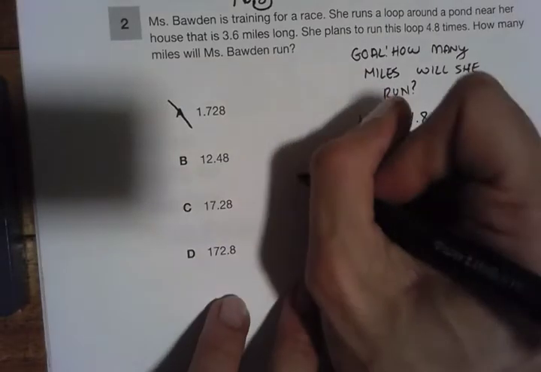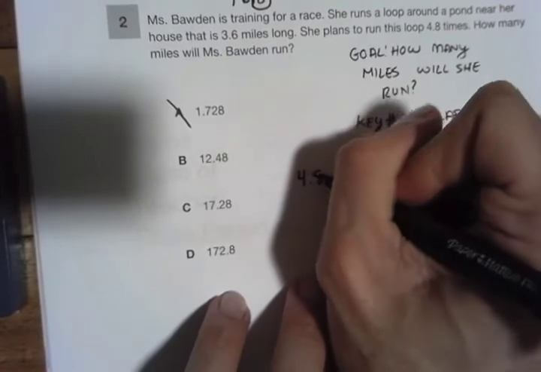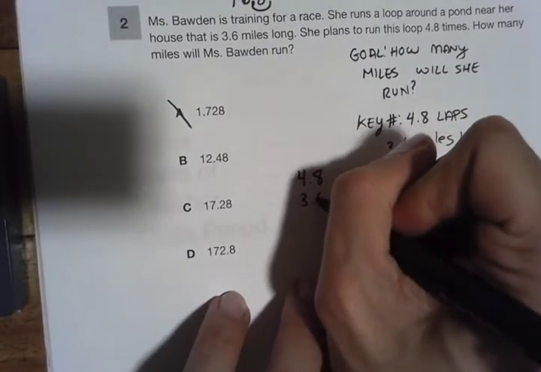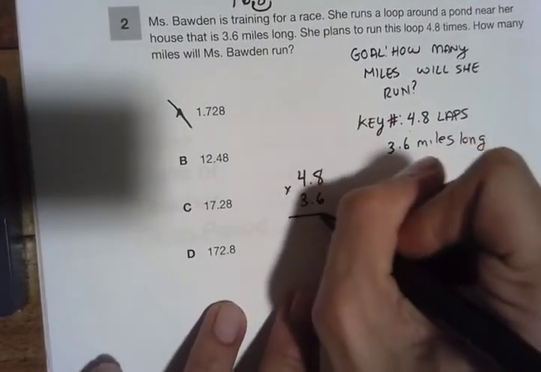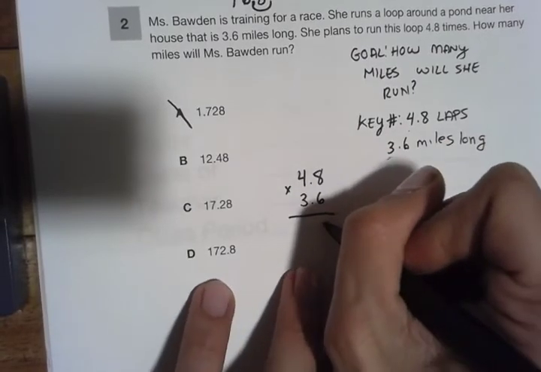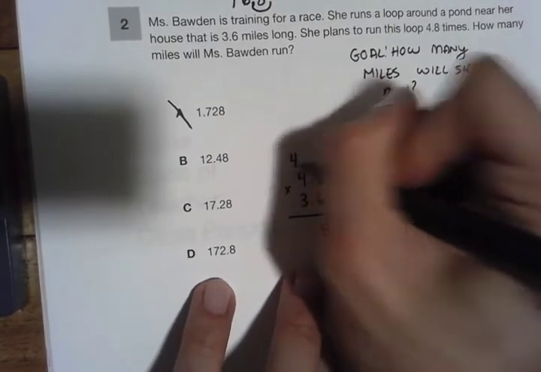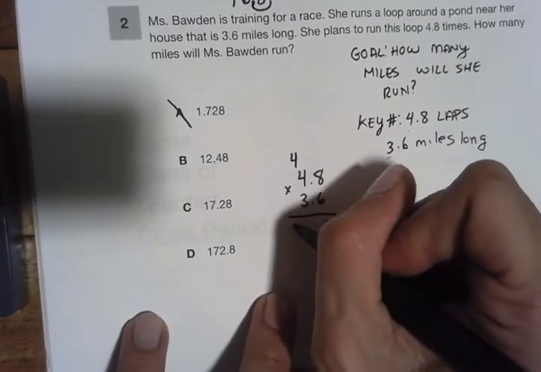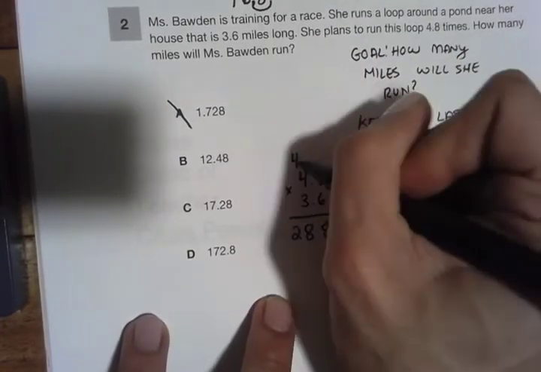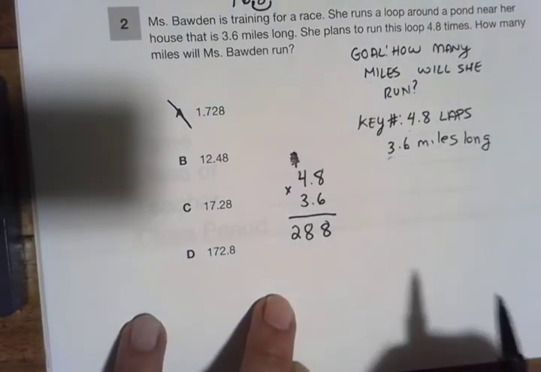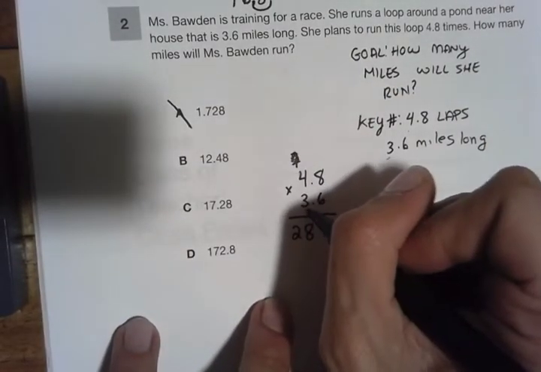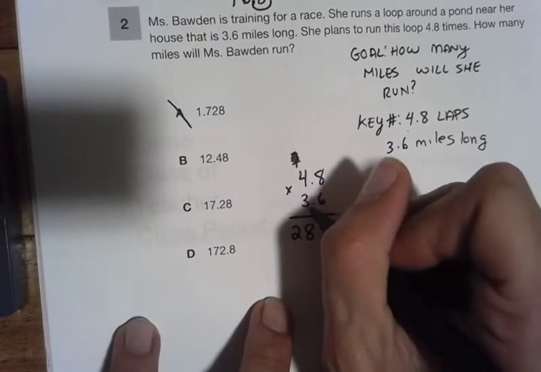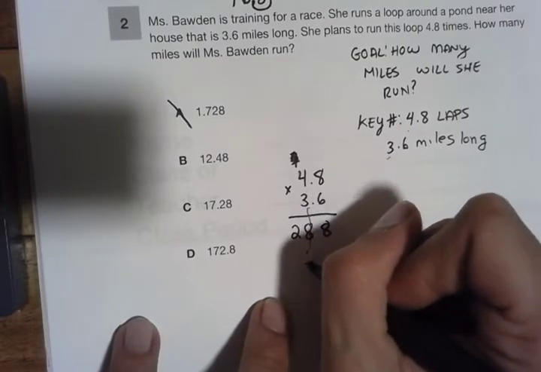Now let's begin. 4.8 times 3.6. 6 times 8 is 48. Put the 8, carry the 4. 6 times 4 is 24, plus 4 is 28. Scratch out that 4 so we don't get confused later. Now we're working on the next place value. Let's bring it down. We're going to start here.